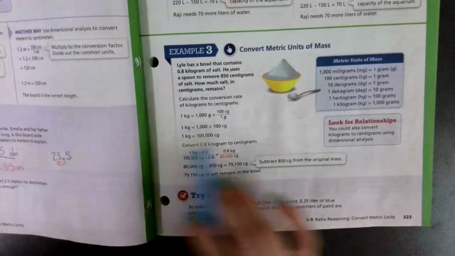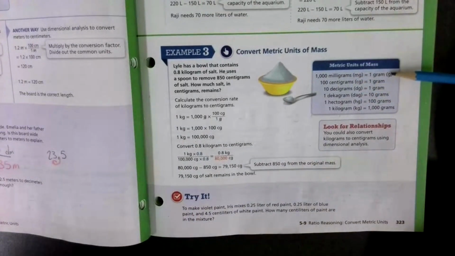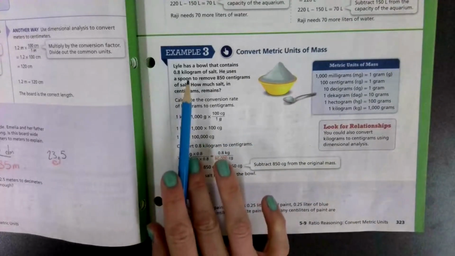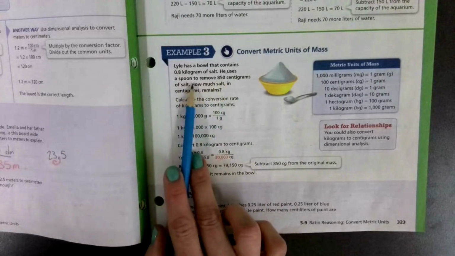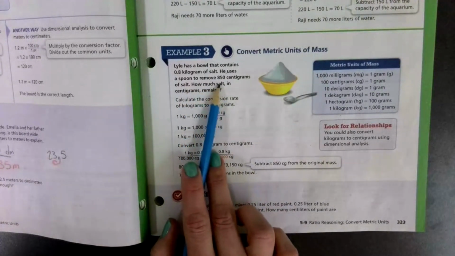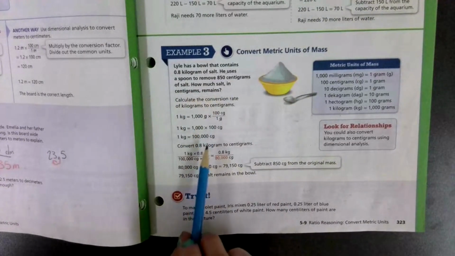Converting metric units of mass. So again, same measurements, just a different base. This time our base is grams. Lyle has a bowl that contains 8/10 of a kilogram of salt. He uses a spoon to remove 850 centigrams of salt. How much salt in centigrams remains?